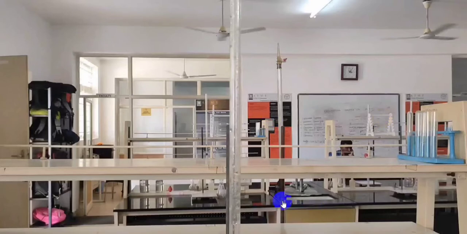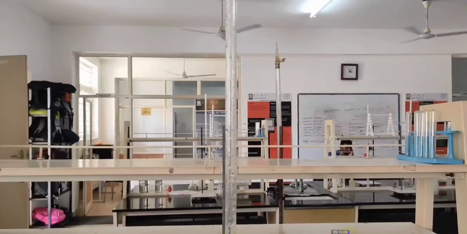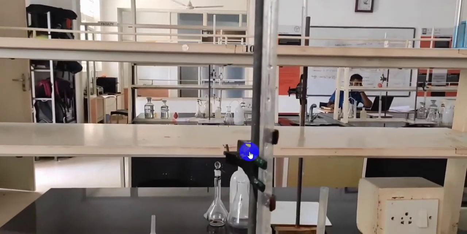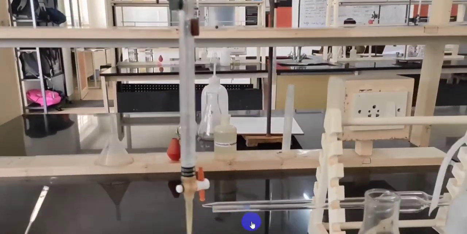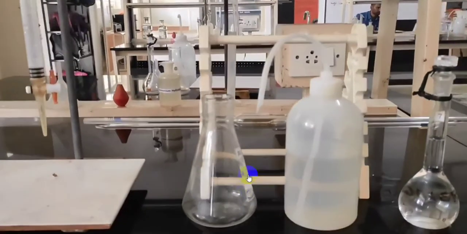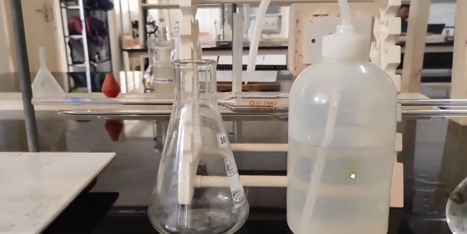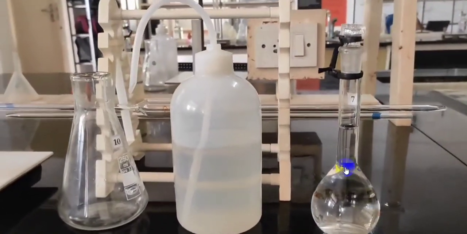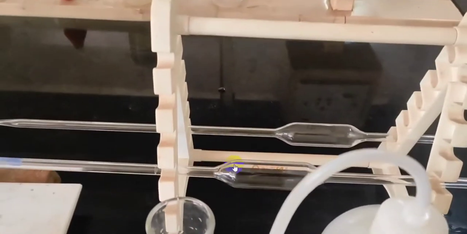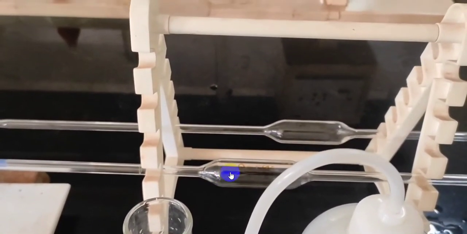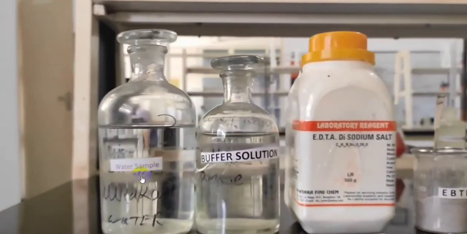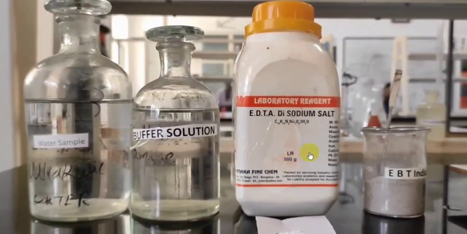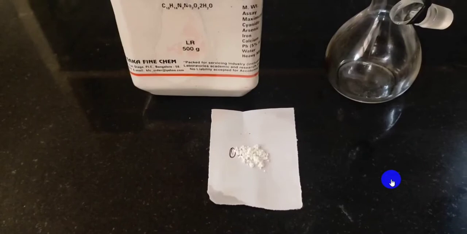Let us see the experimental demonstration. The apparatus required are burette, conical flask, wash bottle, standard flask, or we also call it a volumetric flask, and pipette. These are the chemicals required: water sample, buffer, EDTA disodium salt, and EBT indicator, eriochrome black T indicator.